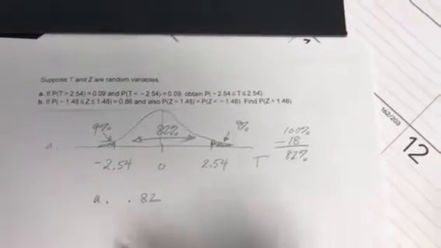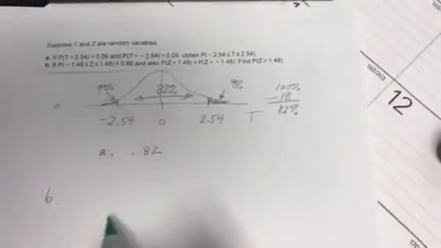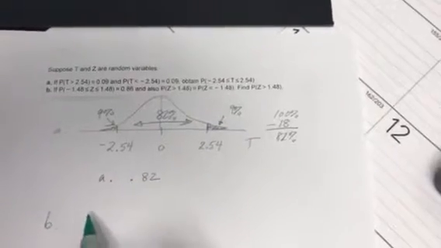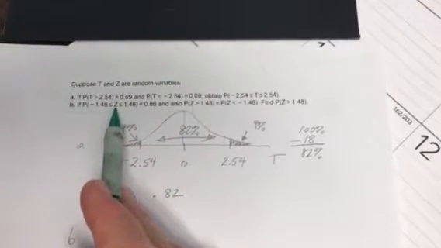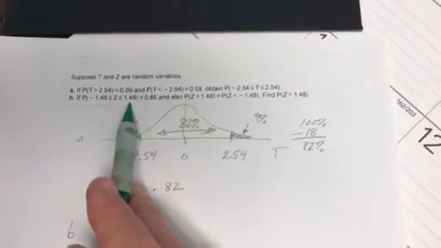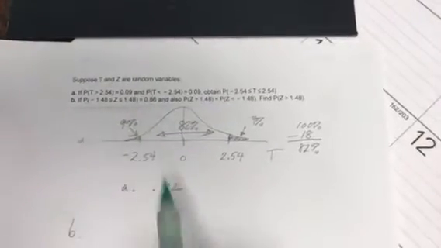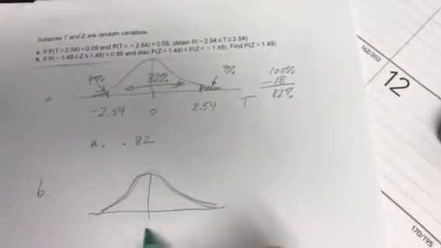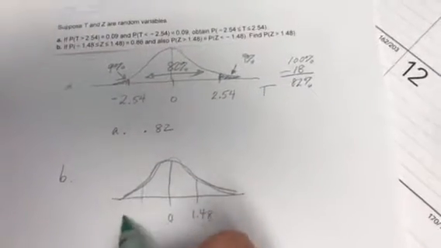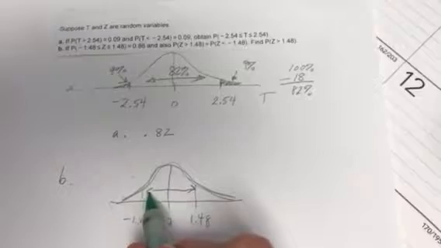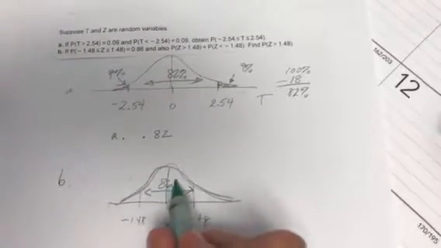And then similarly for part B, this time we have a z-score. Z-score is usually a normal distribution, but you've got to look at what's given. This time they're given the probability that z is between negative 1.48 and positive 1.48 is 0.86 or 86%. So now you've got a situation with z-score. Let's say it's a normal distribution. I'll try to draw that symmetrically. Zero's in the middle. We're looking at positive 1.48 to the right of that, negative 1.48 to the left of it. So now they're giving us this in-between probability is 0.86 or 86%.